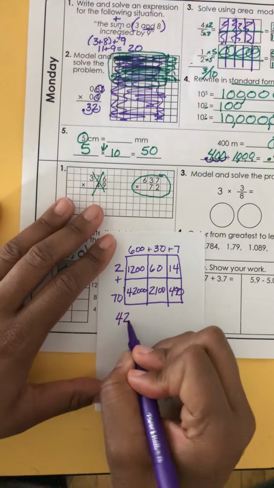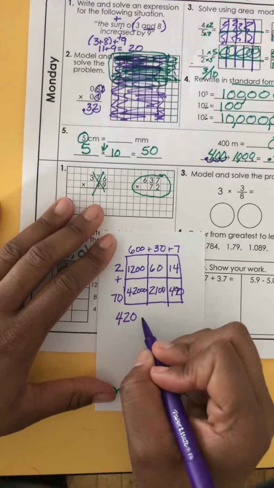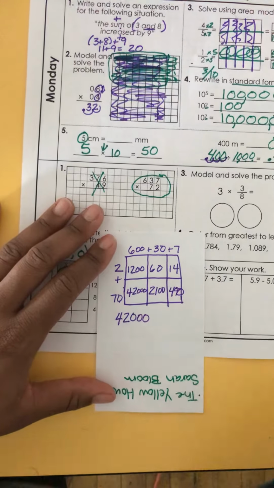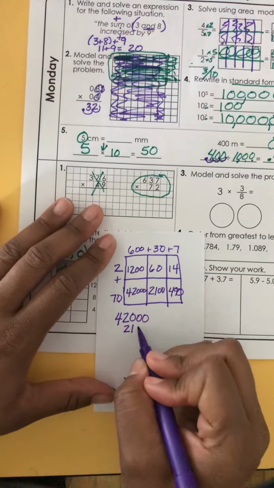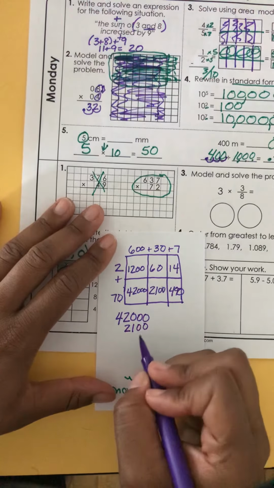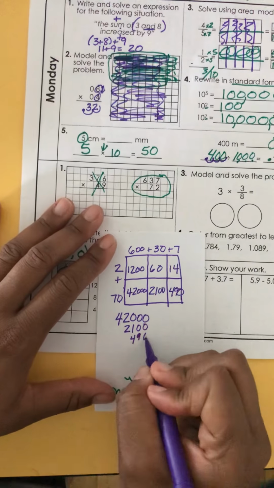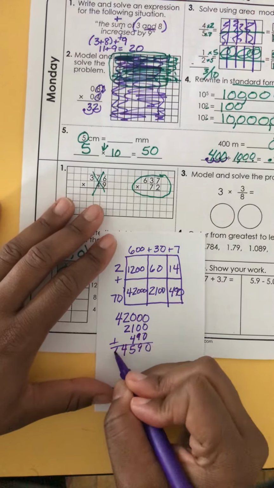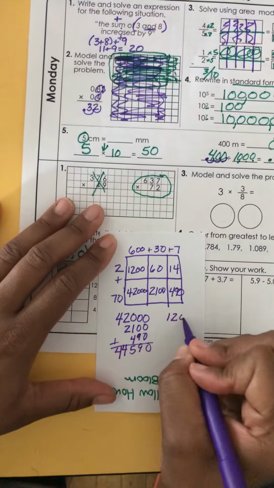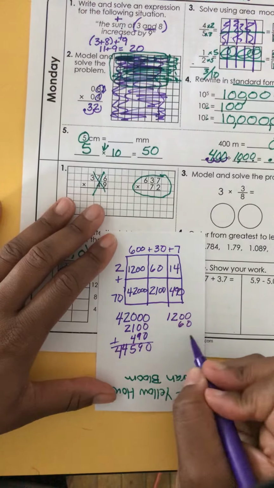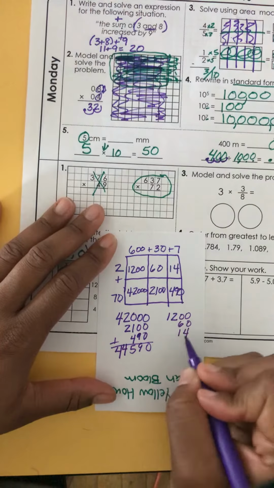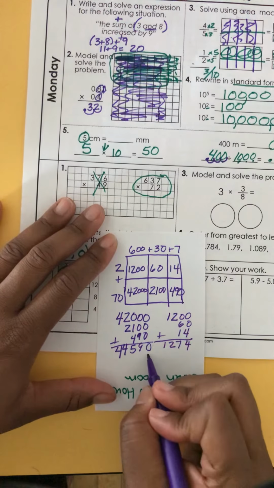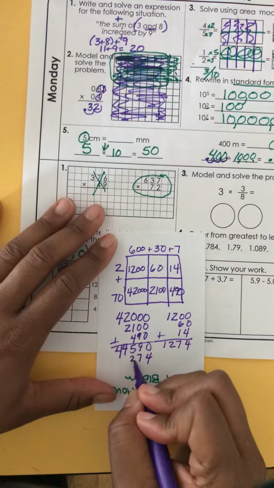So we have 42,000 plus 2,100 plus 490, and we're going to add that row of partial products together first. 4, 4, and then we have another row of partial products, 60 and 14, 4, 7, 2, 1, and then we'll carefully line our digits up.